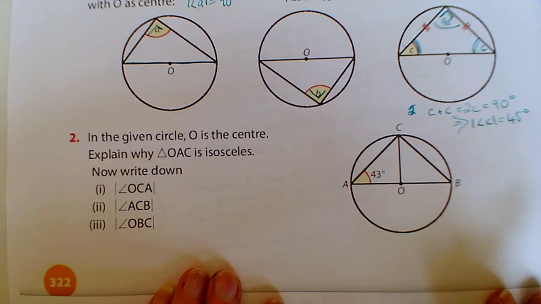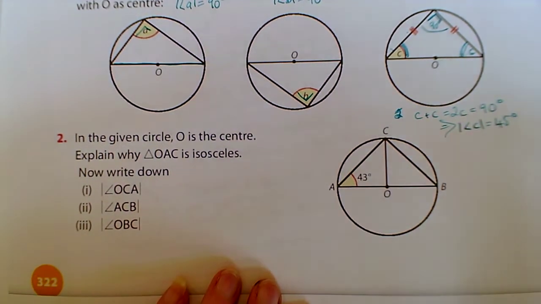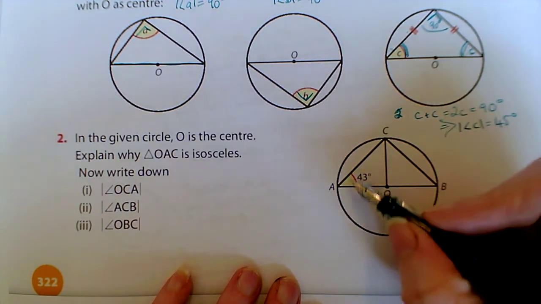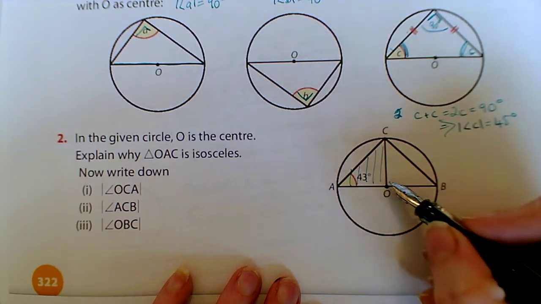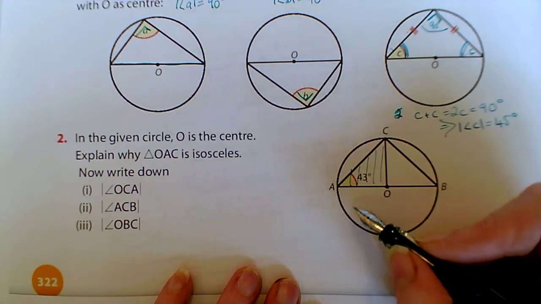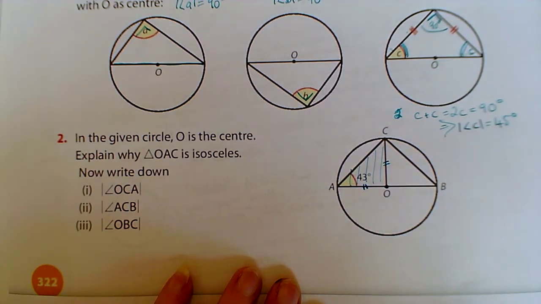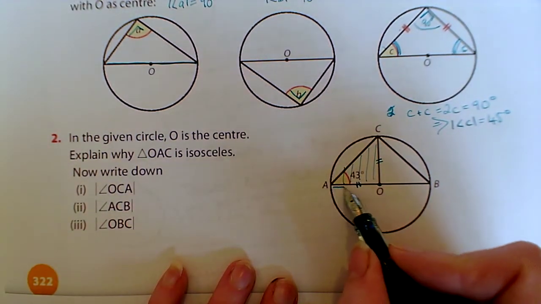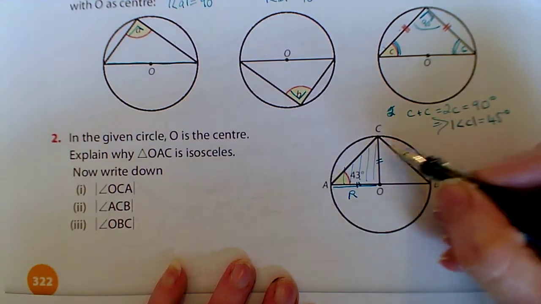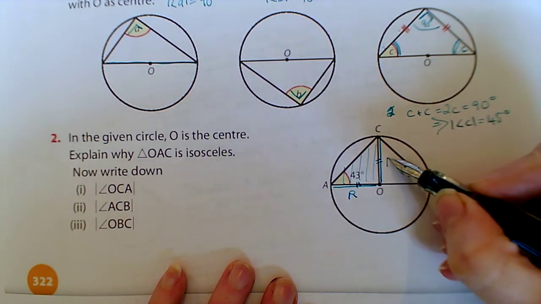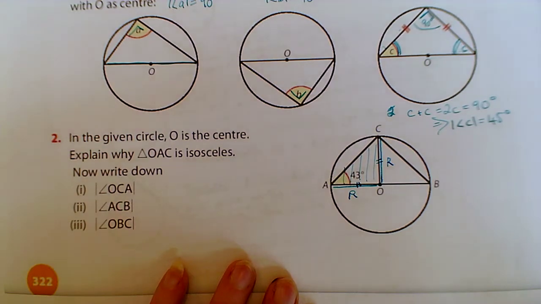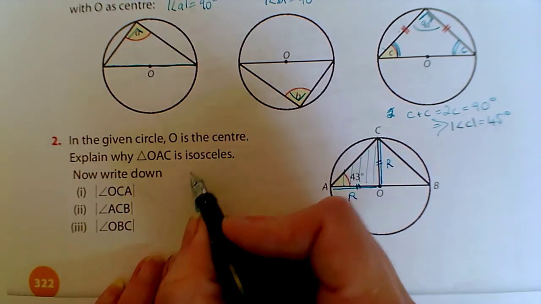Now, in the next question here, we're told that in the given circle, O is my center, and we're asked to explain why the triangle OAC, so this triangle here, OAC, why is this isosceles? And if it is isosceles, those must be the two same sides, as we can tell from the diagram. Now, why is it isosceles? Well, O to A is the radius, and O to C is also the radius. So we have two sides the same length, and let's write that down, that explanation.